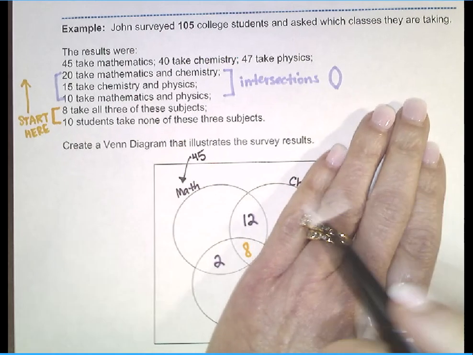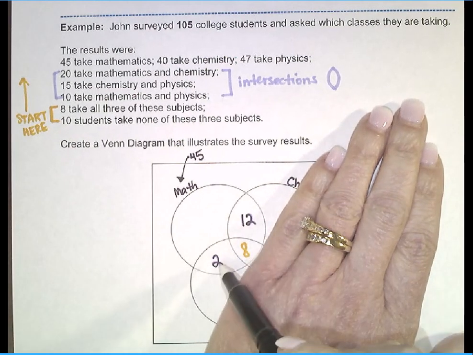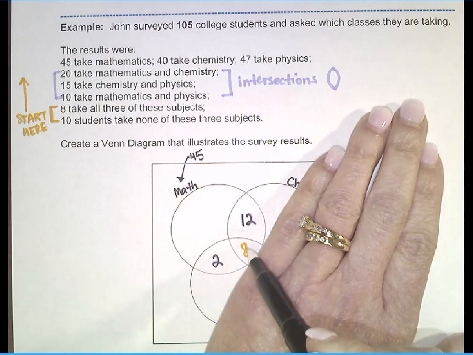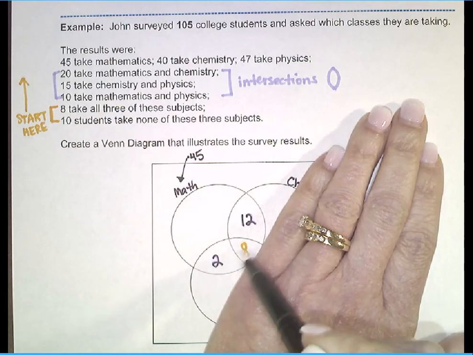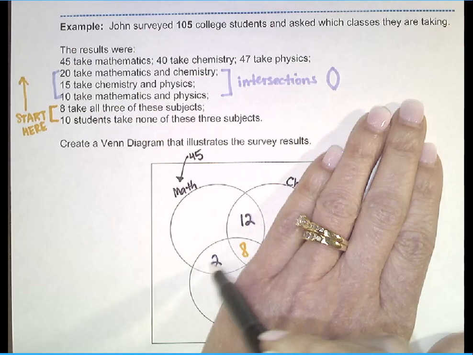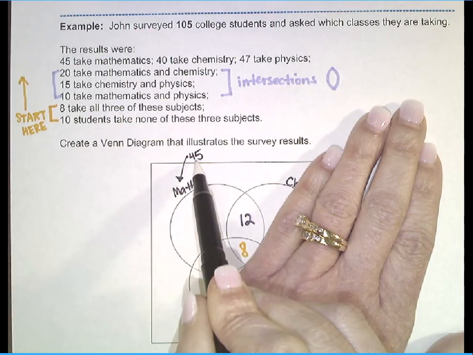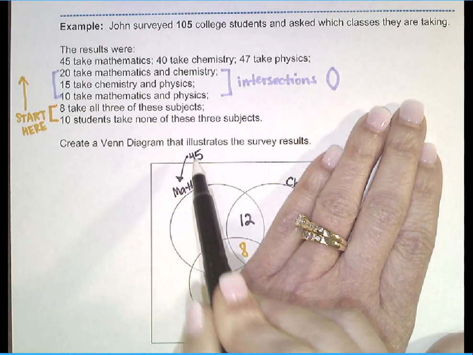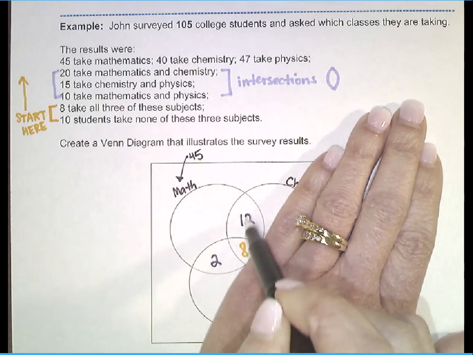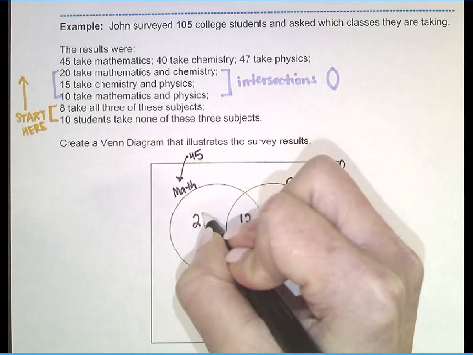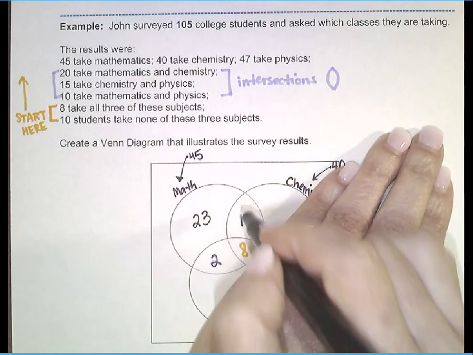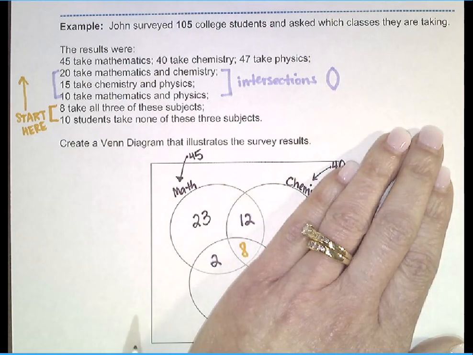Let's just start here. We've already accounted for 2, 12, and 8. That's going to be, what, 22? So we've already accounted for 22 people. We need to get up to 45, so just do 45 minus this 22, and you're going to get 23. And you just make sure that that circle adds up to 45.